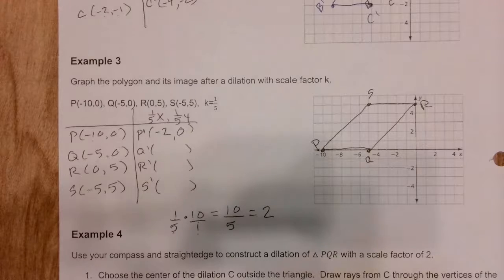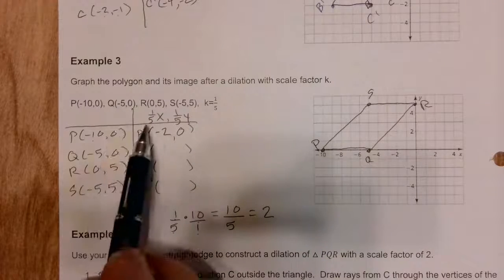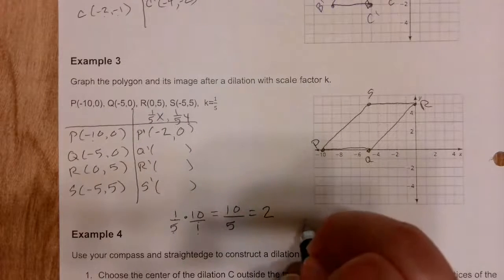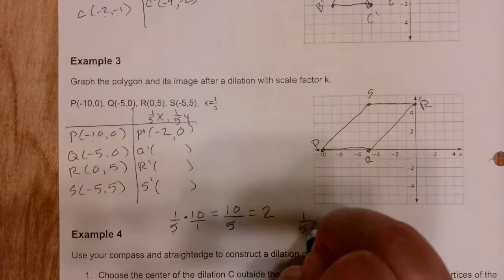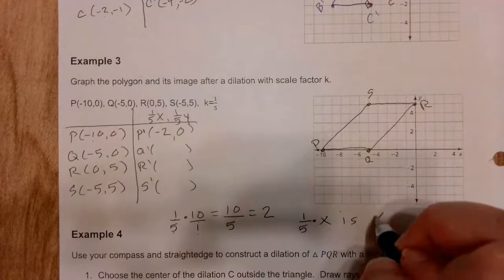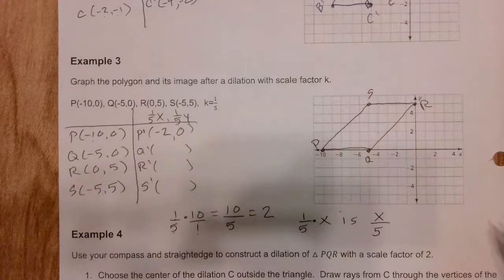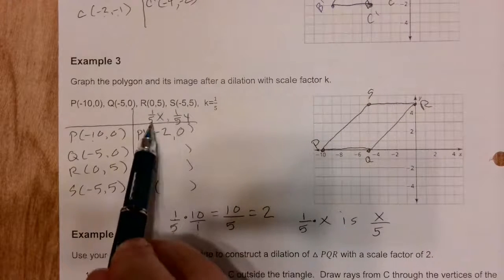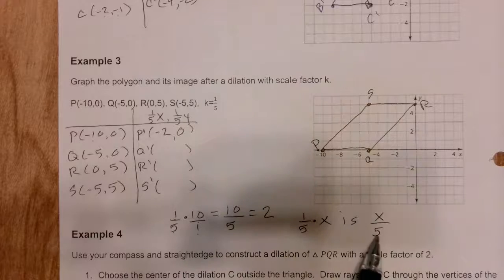Another way to deal with this is that multiplying by 1/5, 1/5 times x is the same thing as x divided by 5. So instead of multiplying by 1/5, I personally just divide by 5.